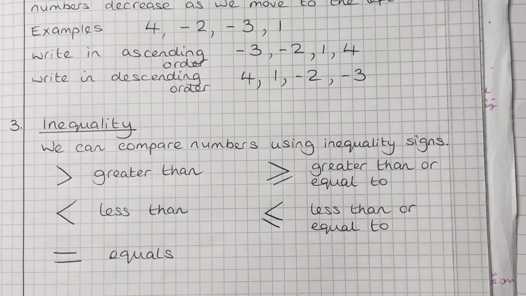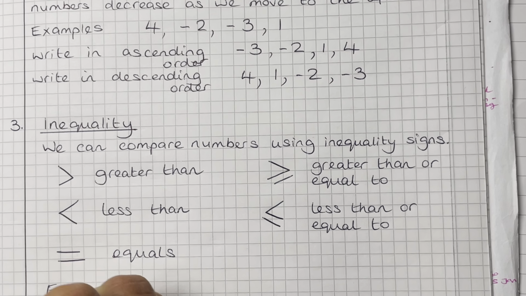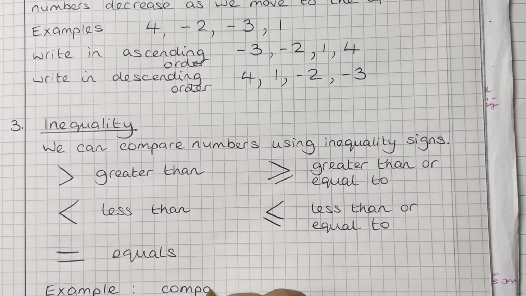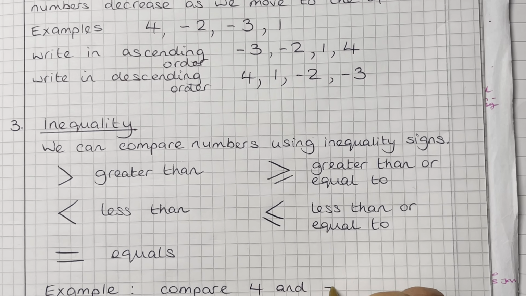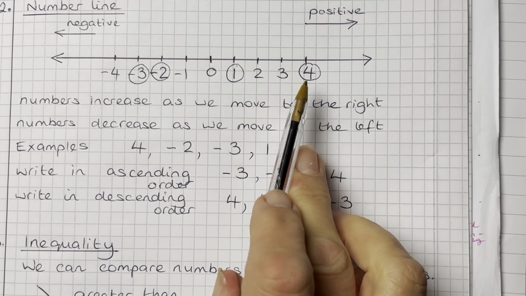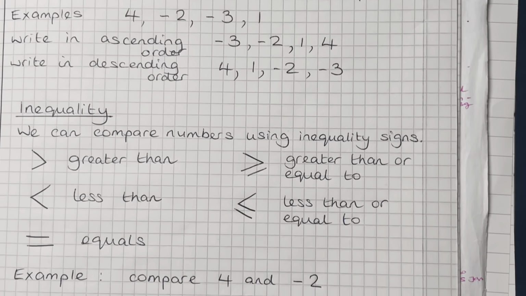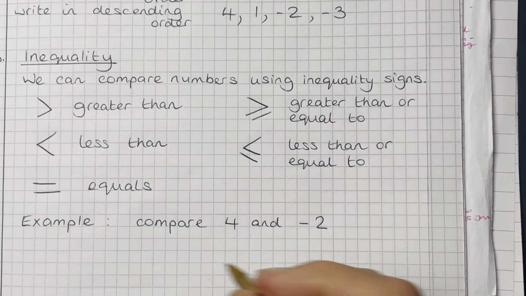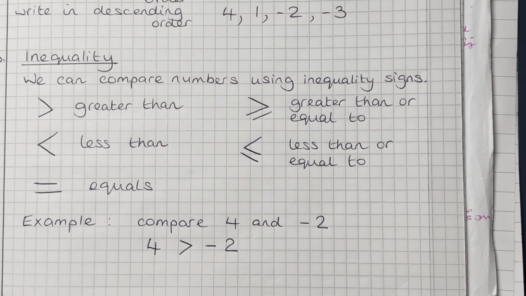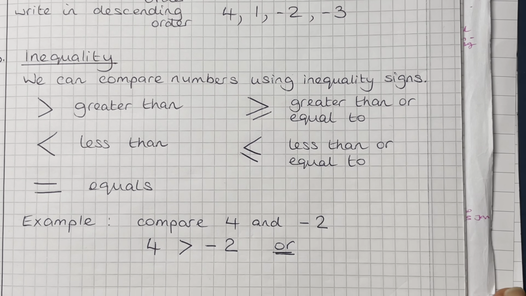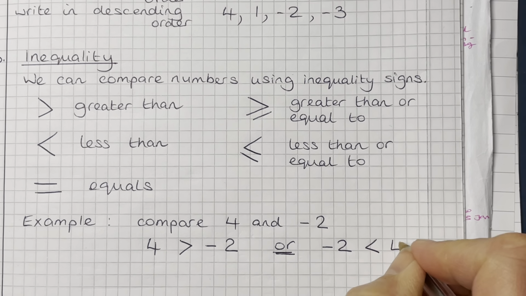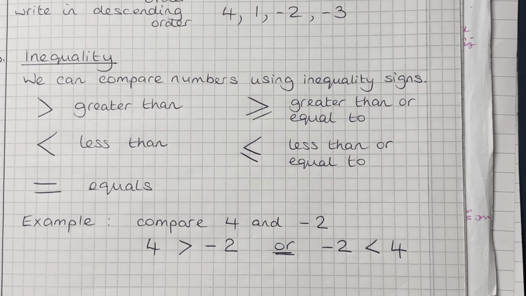If we look at those numbers we had above before, if we were going to compare 4 and -2, remember we can look back on our number line and see which one is larger, 4 and -2. So we can write that 4 is greater than -2. We can also write it the other way around, and we can say that -2 is less than 4. Okay, so you can write it either way around.